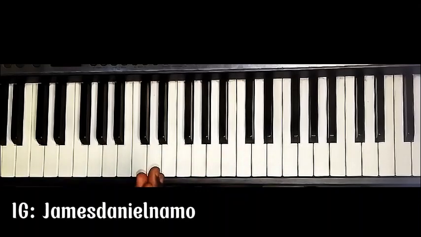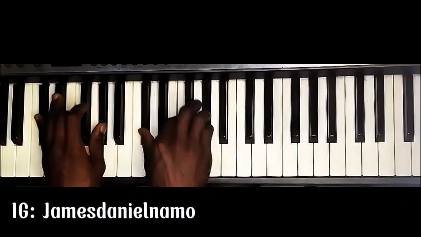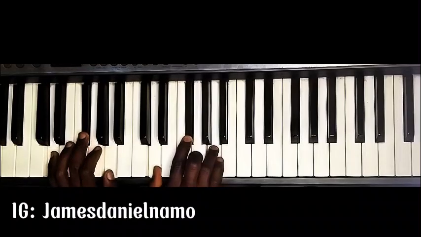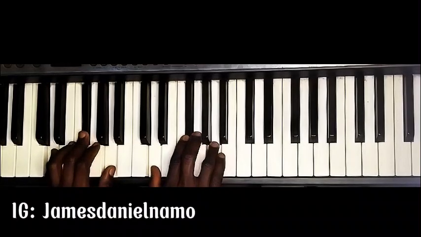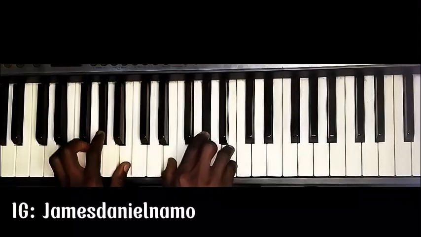Let's start from the key of C and walk all the way through the 12 keys. Roots, major third, minor third. Roots, major third, minor third. We have roots, major third, minor third.